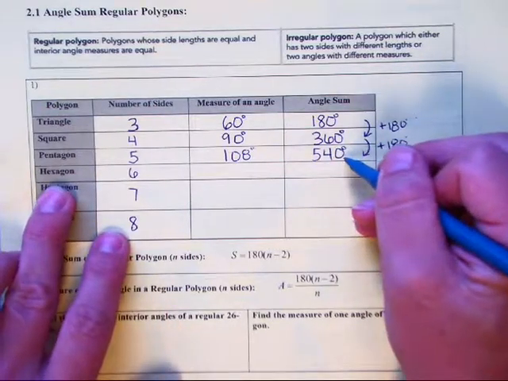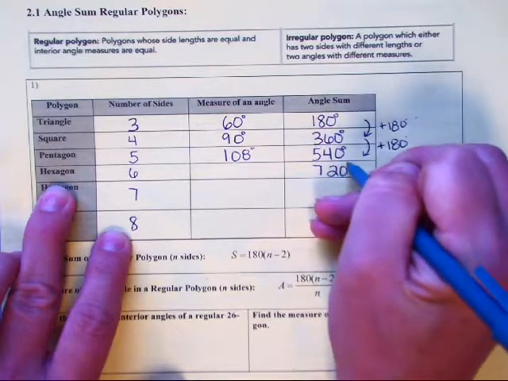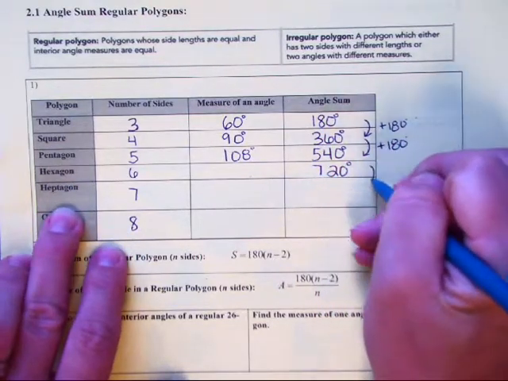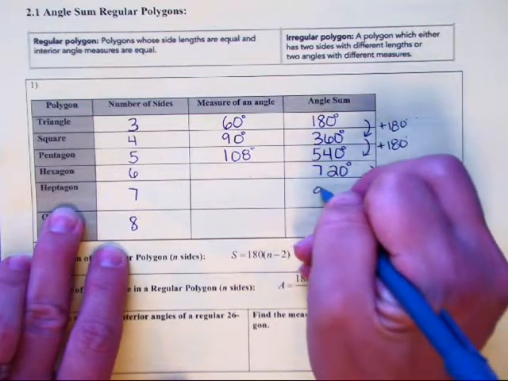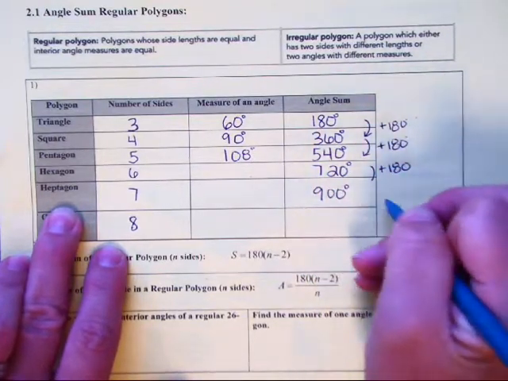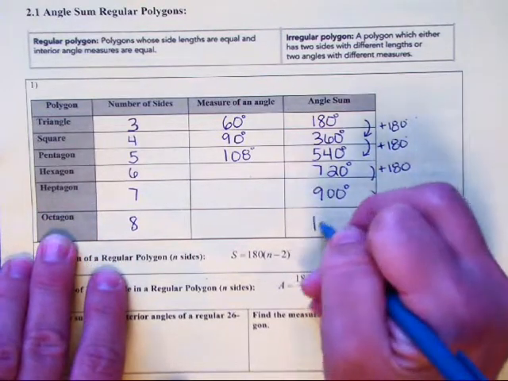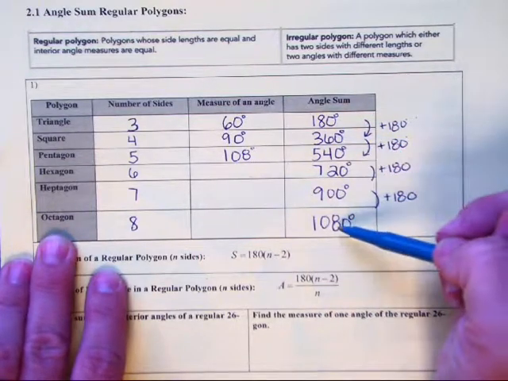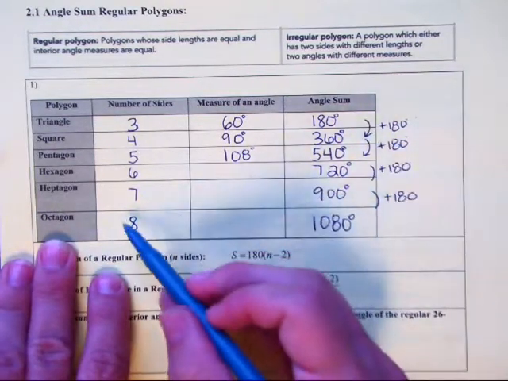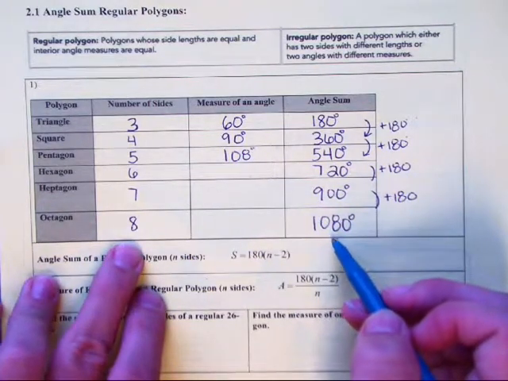So if I add 180 to 540, I'm going to get 720 degrees. Then if I add 180 to that, I'm going to get 900 degrees. And if I add 180 to that and keep going with this pattern, I'm going to get 1080 degrees. So that's the sum again of all the angles in the shape. So all 8 angles in the shape total 1080 degrees.